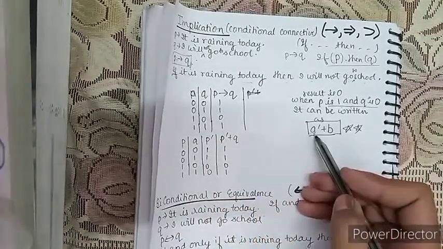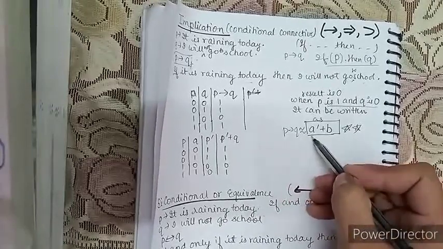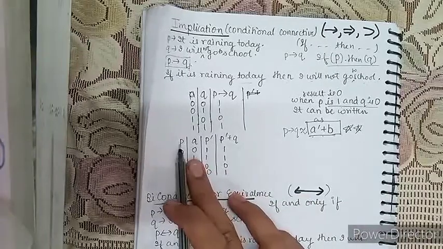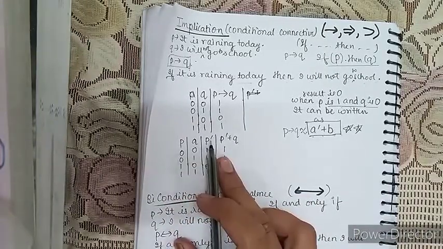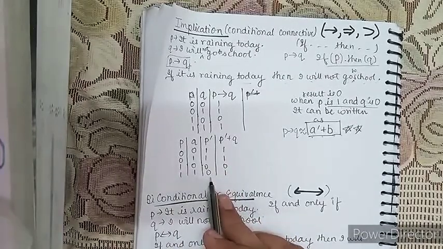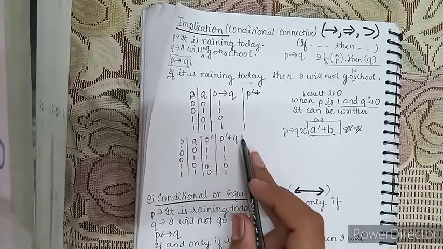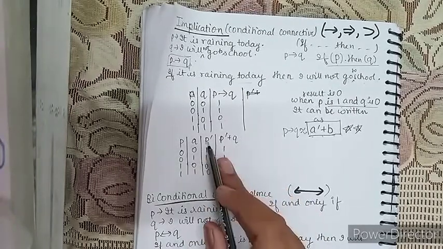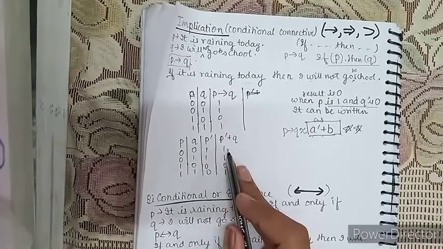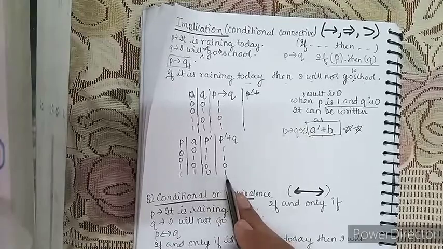P implies Q is equivalent to A bar plus B, where A bar means negation of A, plus B. So here we can see P, Q, and P bar, that is negation of P: 0 1 0 1, 1 1 0 0. So now negation of P plus Q, here P dash and Q: 0 plus 1, 0 plus 1, 1 1 1. Here both are 0, so 0. Here 1 0, so 1.